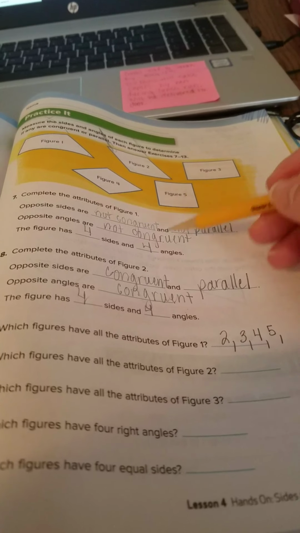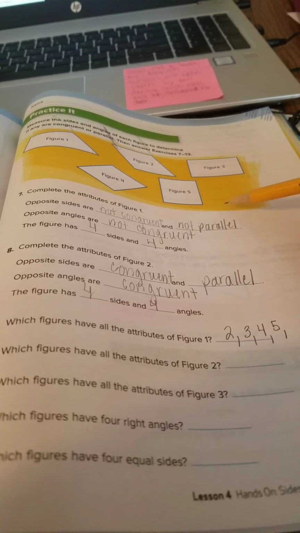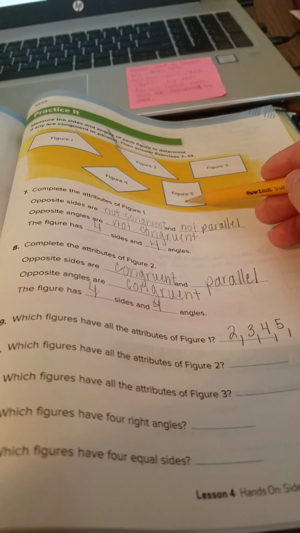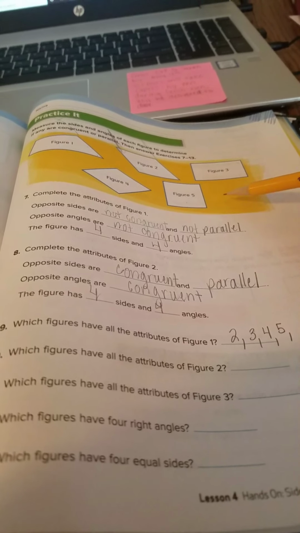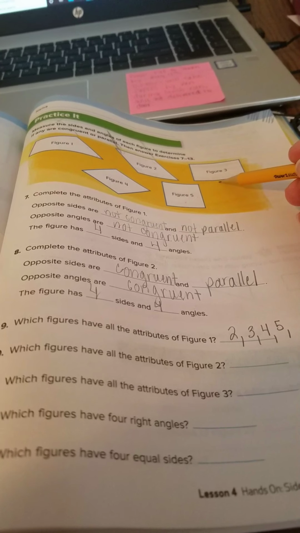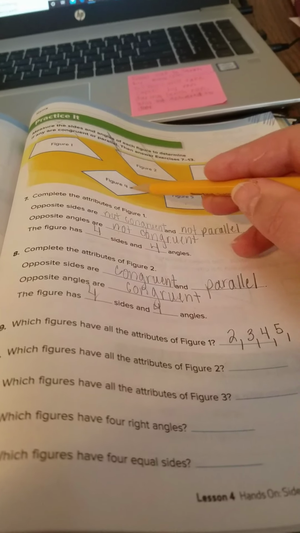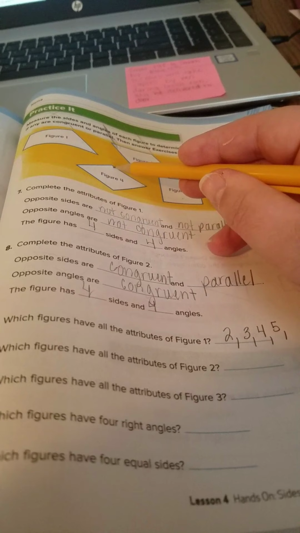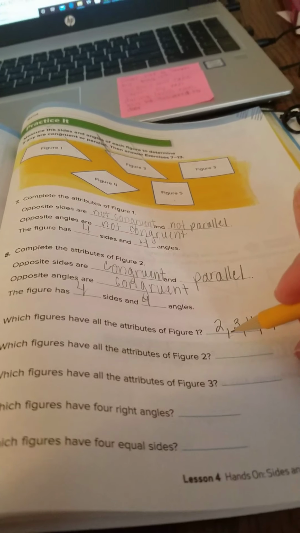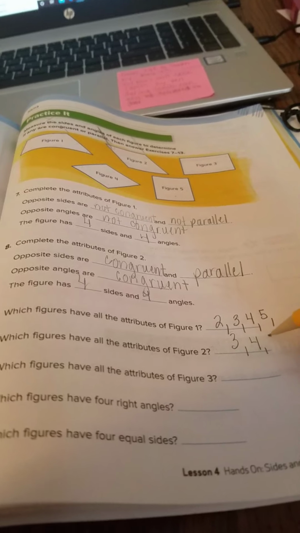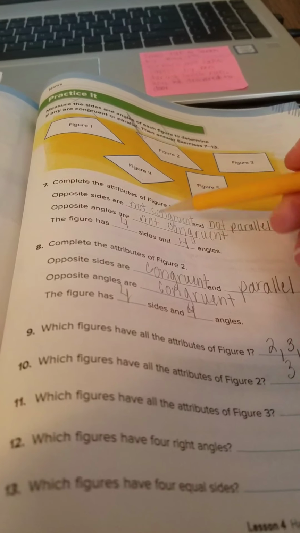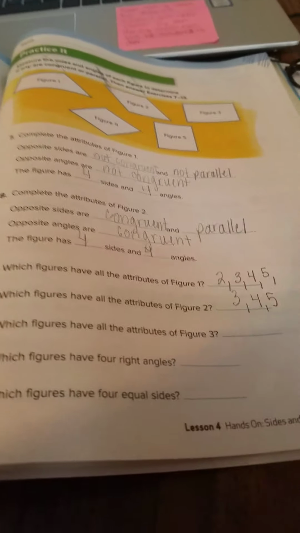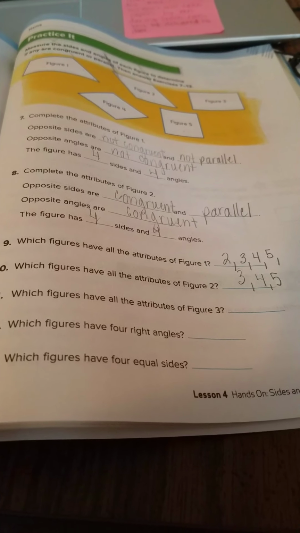So does figure 3 have congruent and parallel opposite sides? It sure does. Does figure 4 have that? Sure it does. Does figure 5? Yes. Are the opposite angles congruent? Well, for sure in 3 and 5, because all of them are 90 degrees. How about here? Look at this side, this angle, and that angle. They look pretty equal. How about the top angle and the bottom angle? Sure they do. So 3 has the same, 4 has the same, and 5. Why not 1? Because all 1 has is 4 sides and 4 angles. It doesn't have any of that other fancy congruent parallel sides, congruent opposite angles.